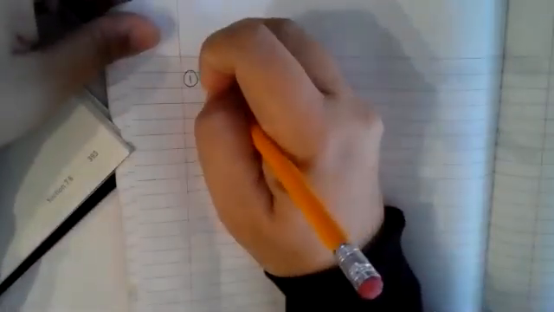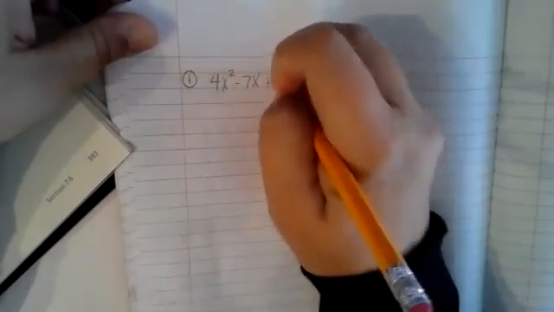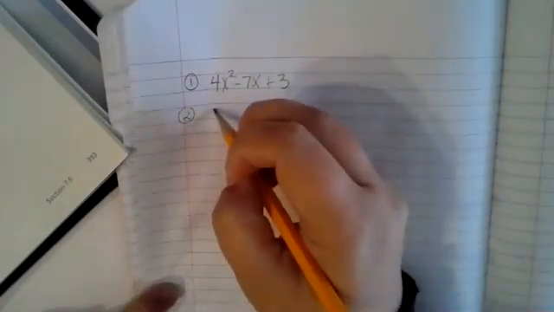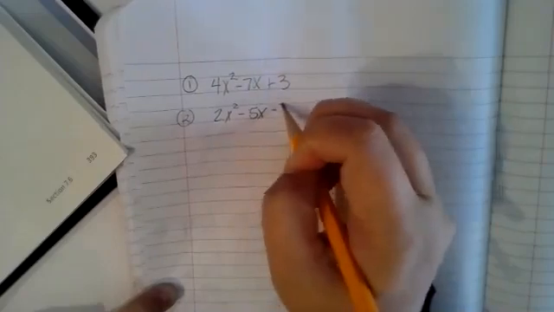Number 1 is 4x squared minus 7x plus 3. 2x squared minus 5x minus 7.